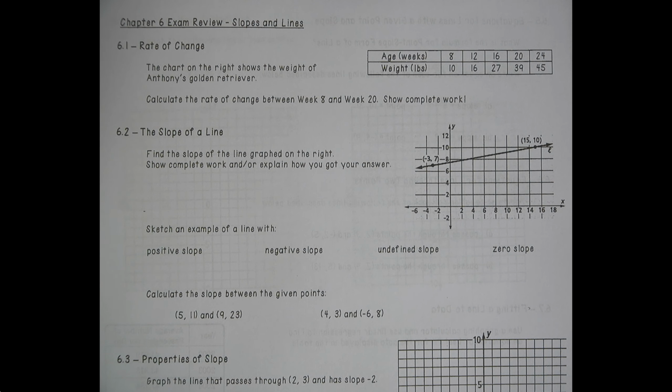All right, this is exam review for chapter 6. Starting with 6.1, rate of change, which we now know, of course, as we've moved past this chapter, is slope. But looking specifically at rate of change and not necessarily using the term slope just quite yet.